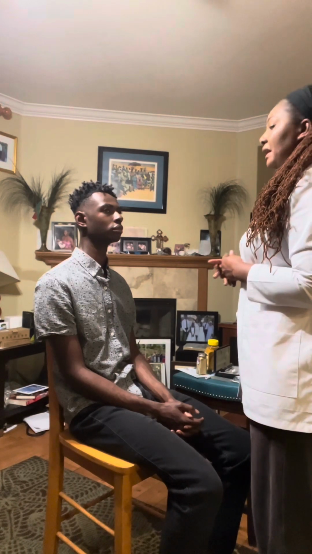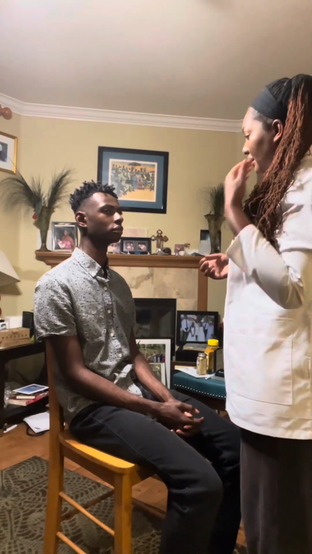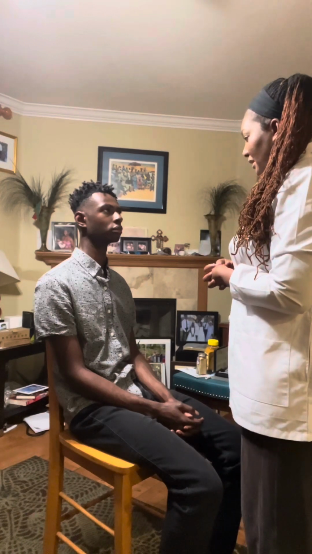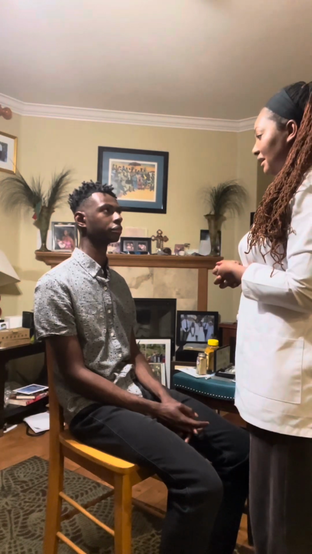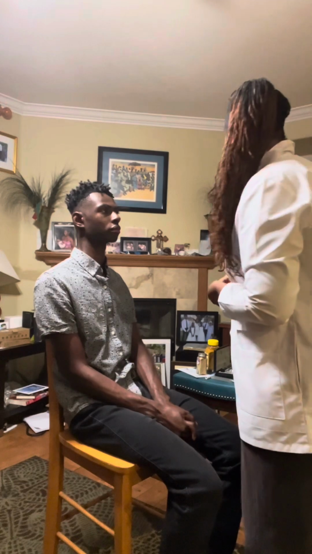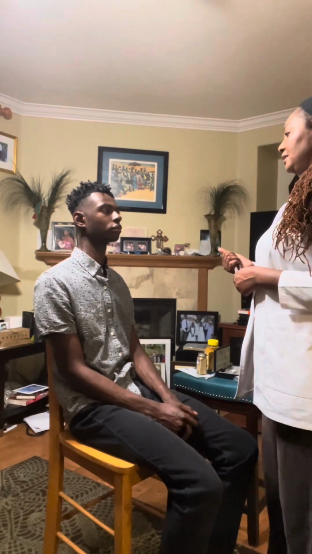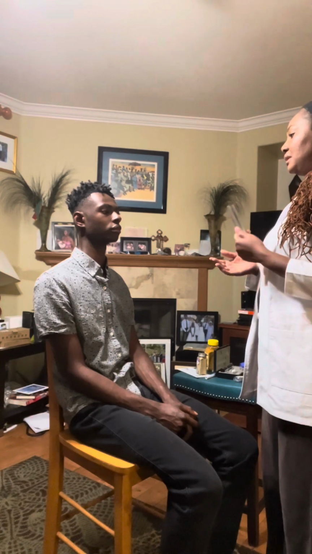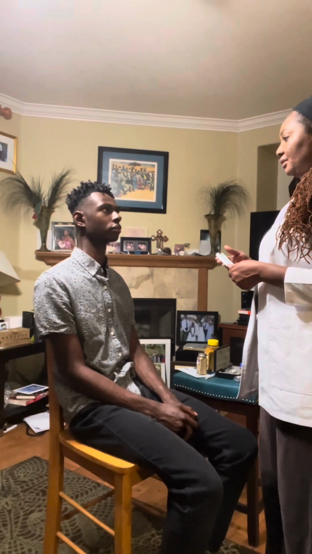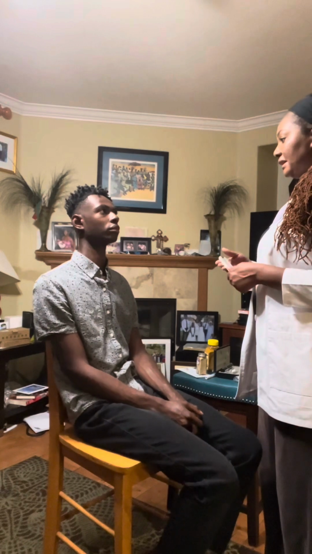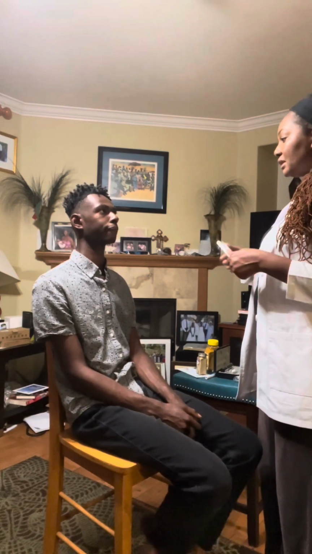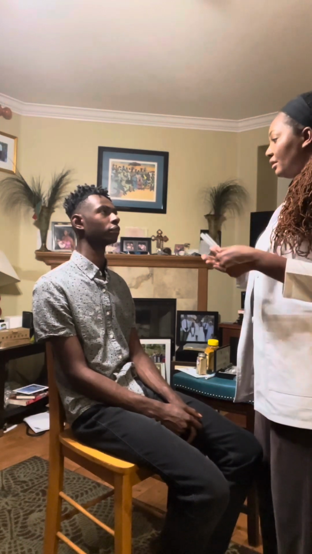Okay, so now I forgot to do the hearing test, which is the Weber test and the Rinne test. We use the Weber test to check for conduction, for checking for hearing loss.